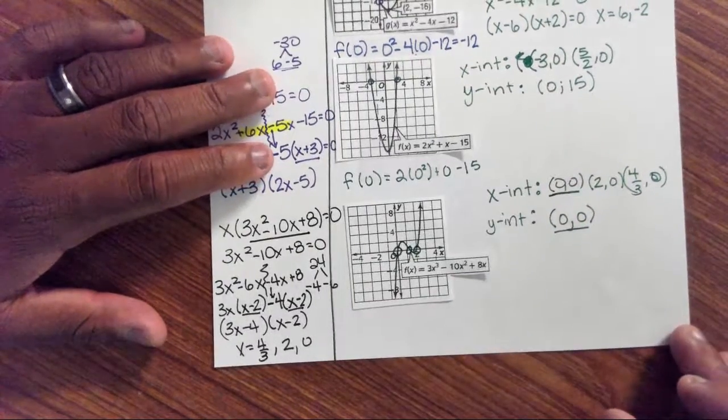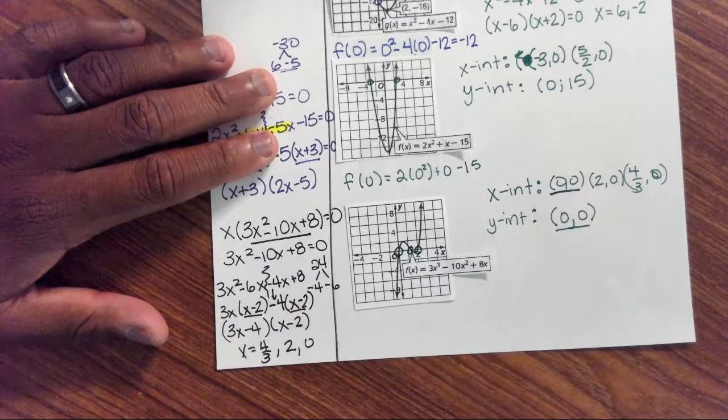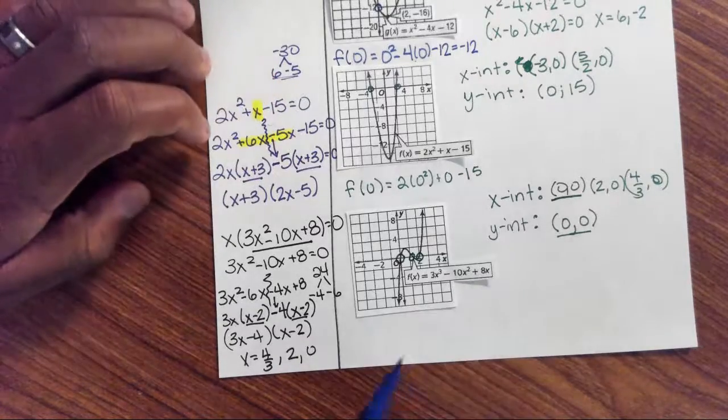Can a graph cross the y-axis more than once? That is a question. If it's a function, that's the better question. No, it can't. Because then it won't pass the vertical line test, by the way. Alright. So here's what I want you to do. Hang on to this sheet.